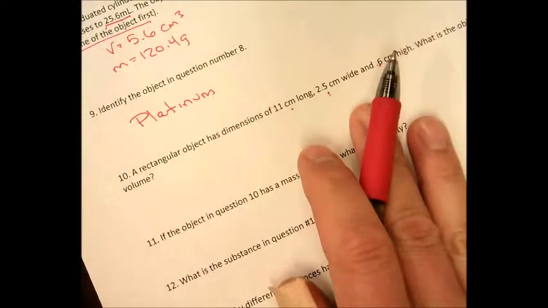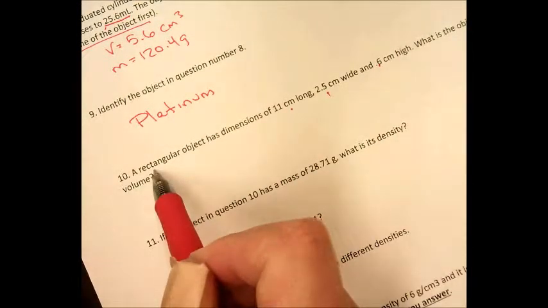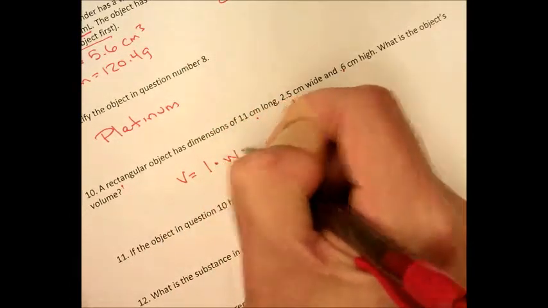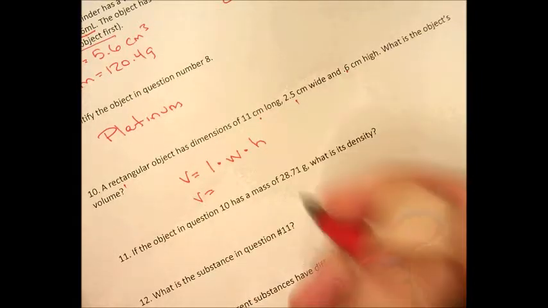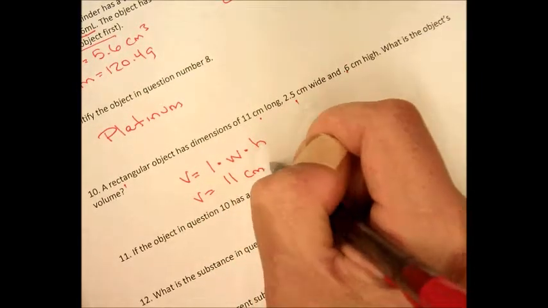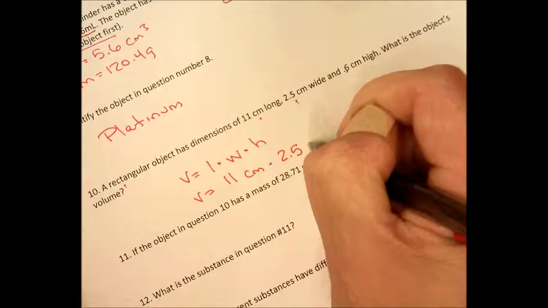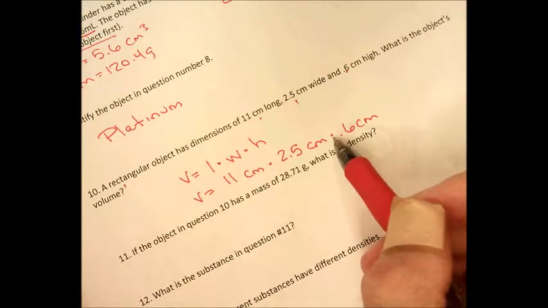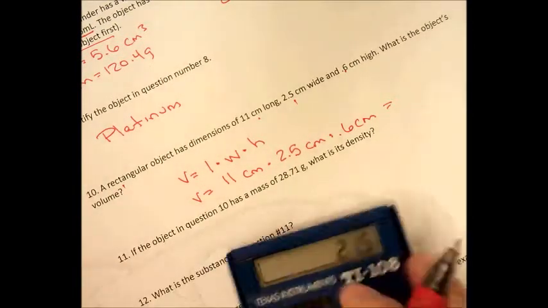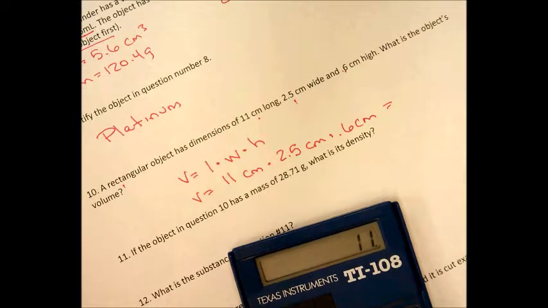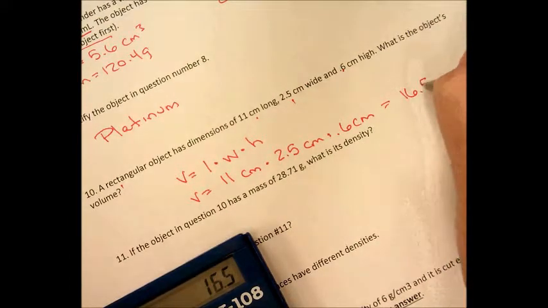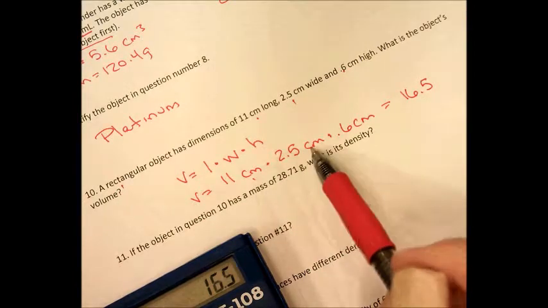Another way you can do it, if it's a square object or a rectangular object, in this case it is, we can use the volume equals length times width times height. And so the volume would be 11 centimeters times 2.5 centimeters times 0.6 centimeters. Gotta be careful there because I'm using a dot to indicate my multiplication sign. And when we multiply all those together, we have 11 times 2.5 times 0.6, and that's going to be equal to 16.5. And then, of course, we have centimeters times centimeters times centimeters.